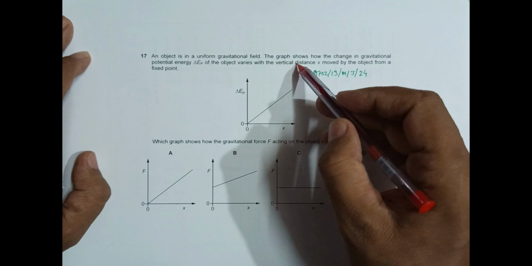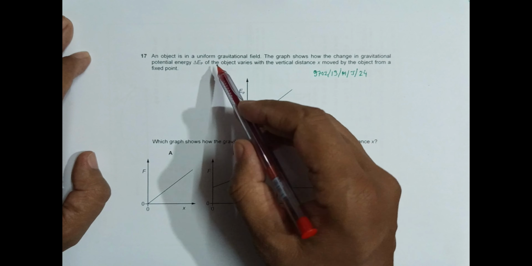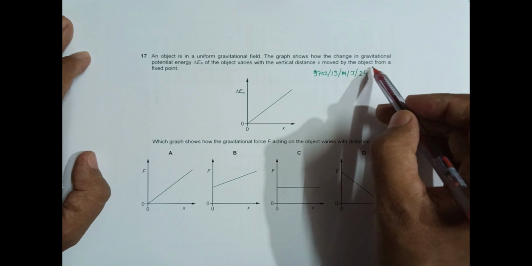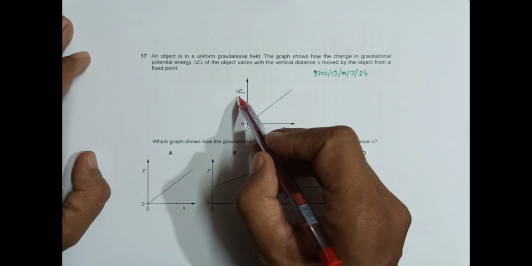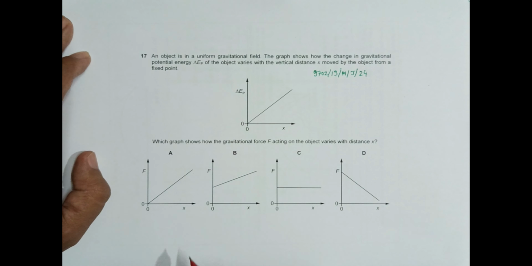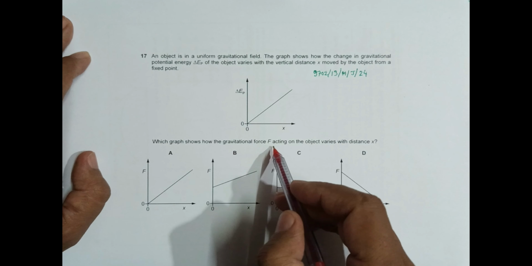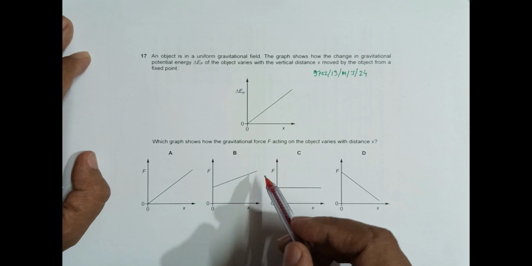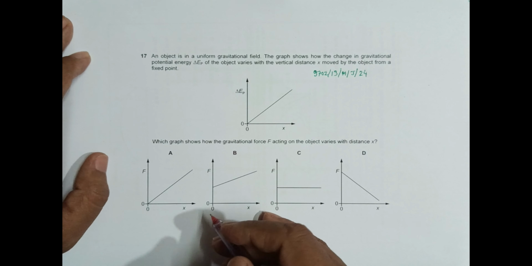The graph shows how the change in gravitational potential energy, delta EP, of the object varies with the vertical distance x moved by the object from a fixed point. So, a variation of the change of potential energy along with the distance here. Which graph shows how the gravitational force F acting on the object varies with distance x? So we have to find the graph showing the variation of F and x.